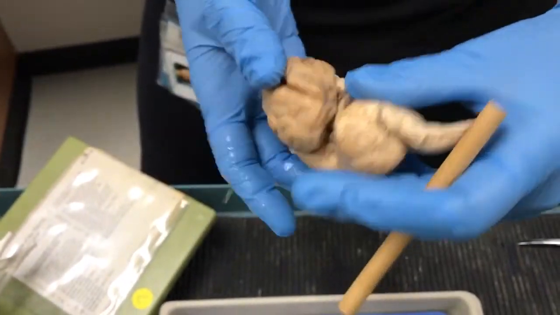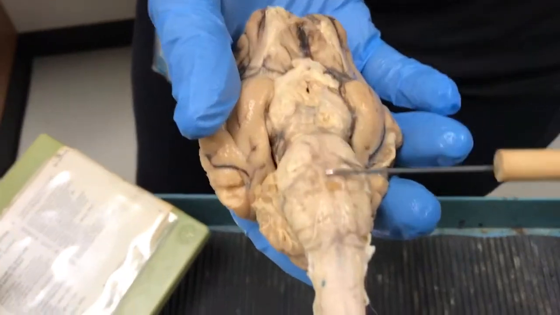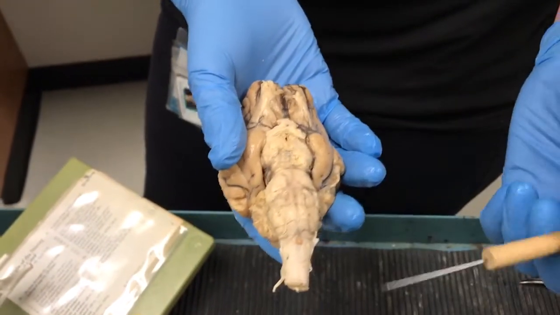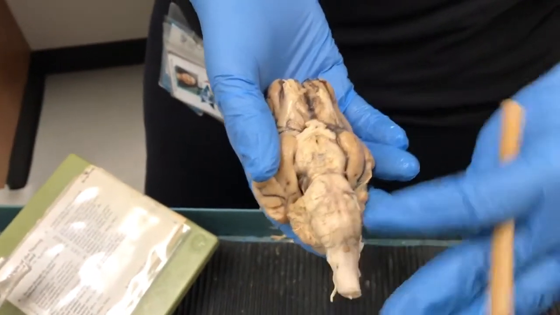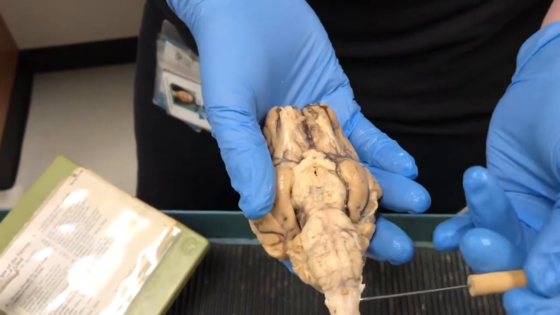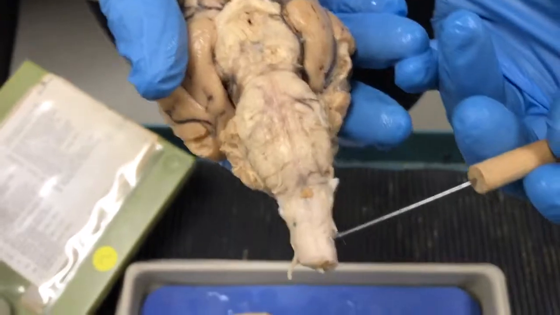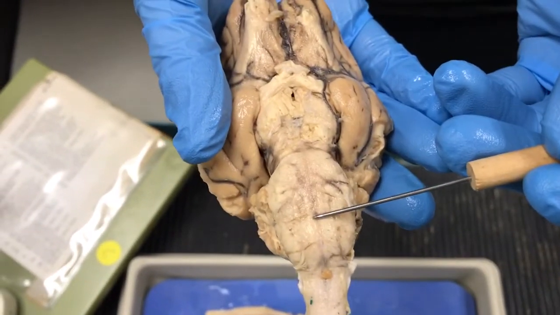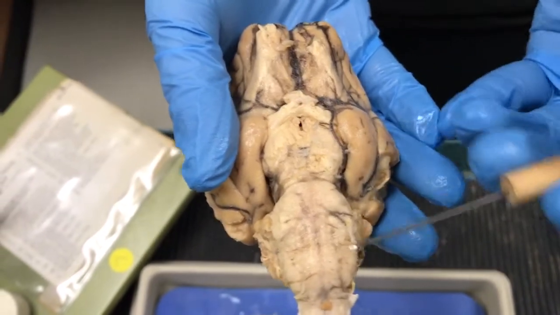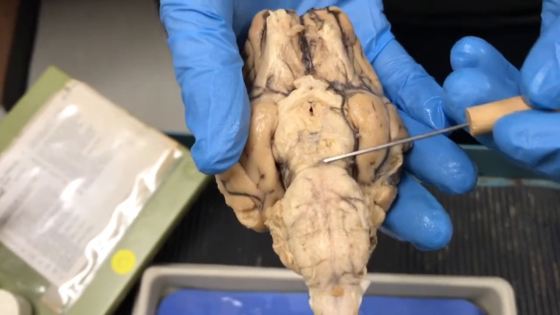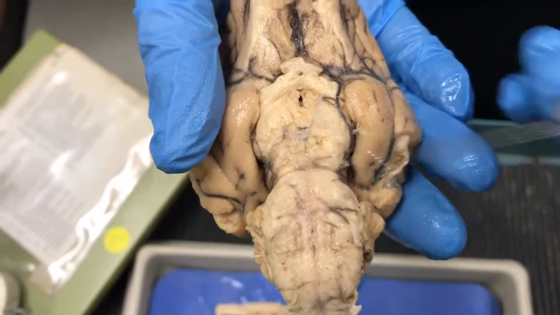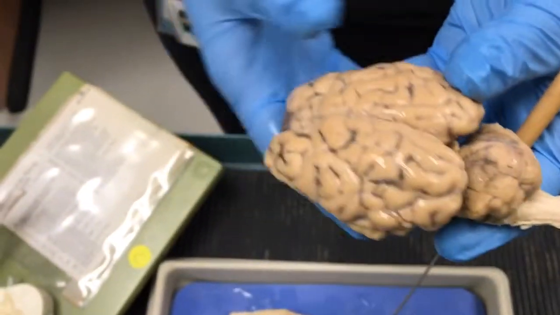And then from here to here, you have the brain stem. I like to think of this as an ice cream cone with a scoop of ice cream. So my cone is the medulla oblongata, and my little scoop of ice cream is the pons. Or like Andy likes to say, the pregnant pons. And then my little midsection here is the midbrain. I know it's a stretch. So there are the different components of the brain.